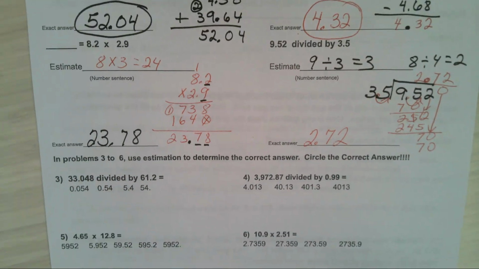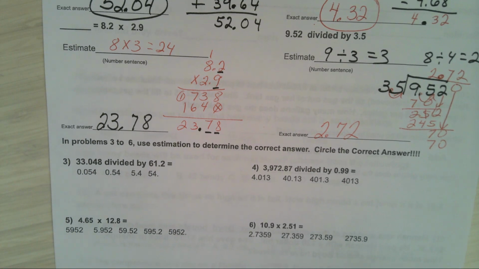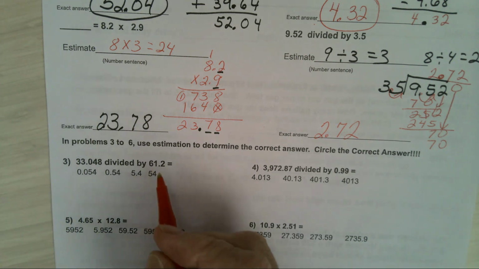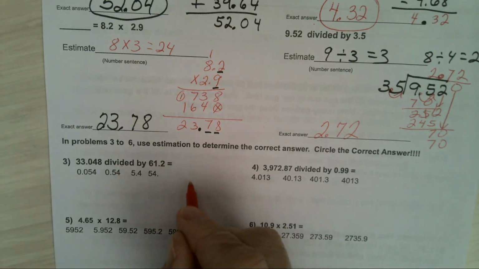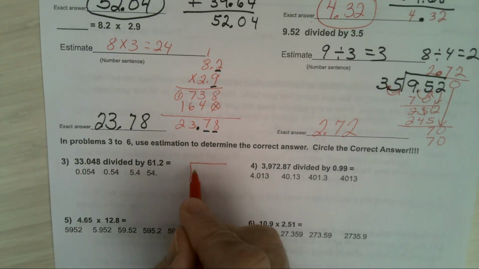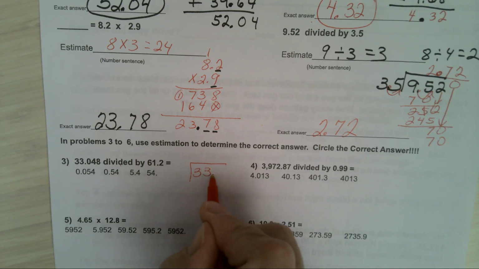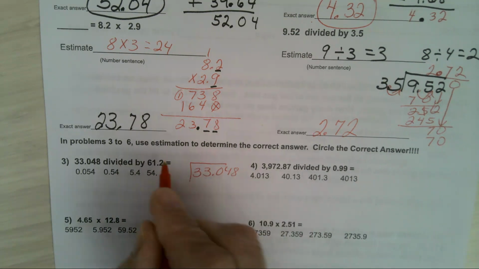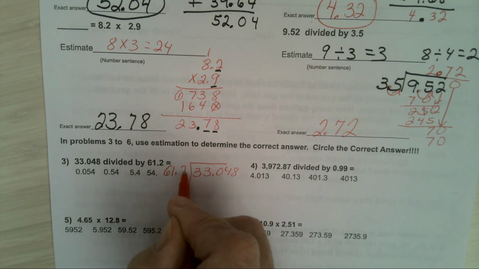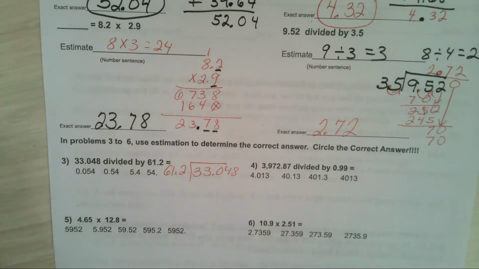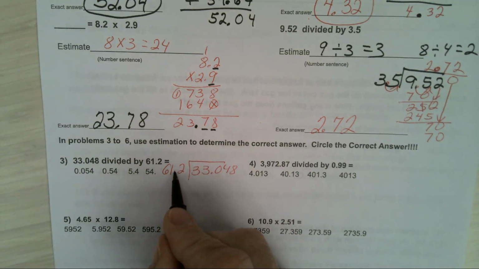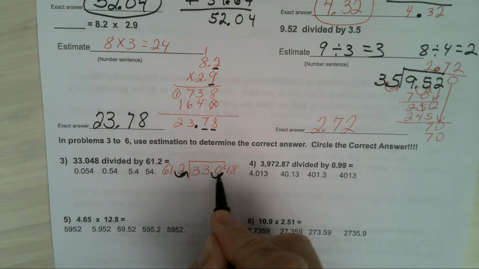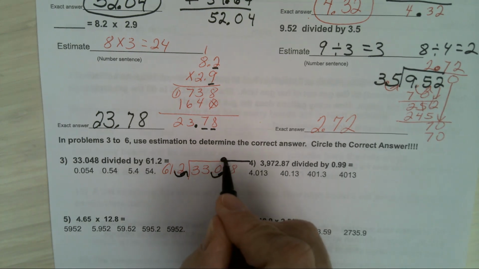All right, these are estimating problems. If you are not good at estimating, you can just go ahead and multiply them all the way out. So one thing that I would look at is in this problem, you're going to divide. So you're going to divide 33.048 by 61.2.